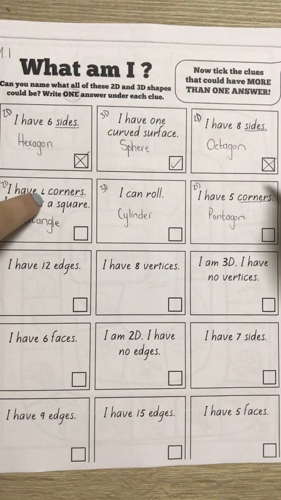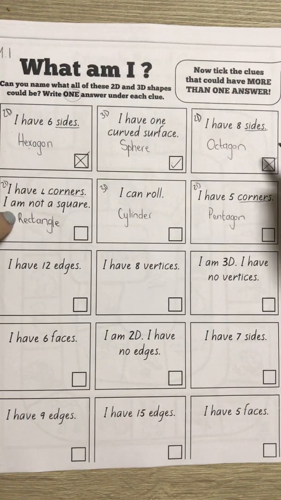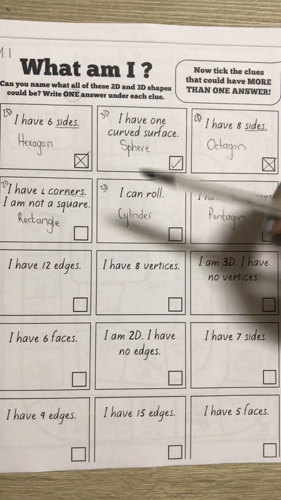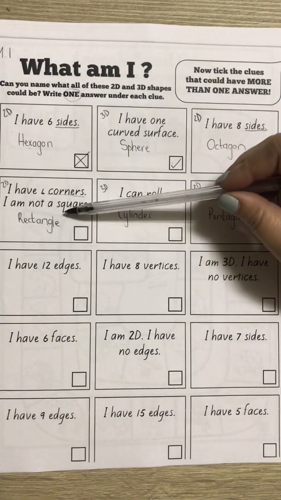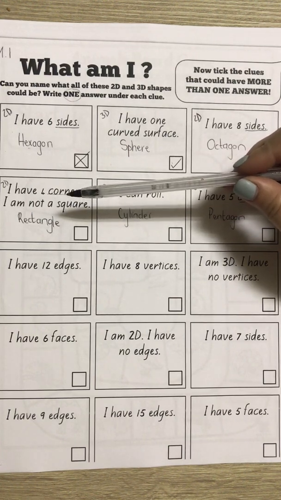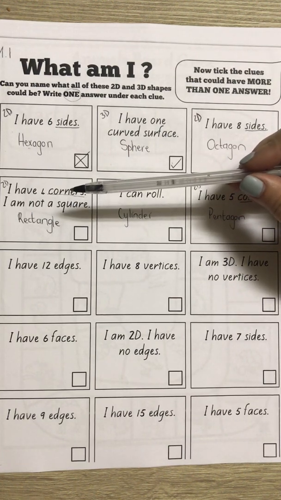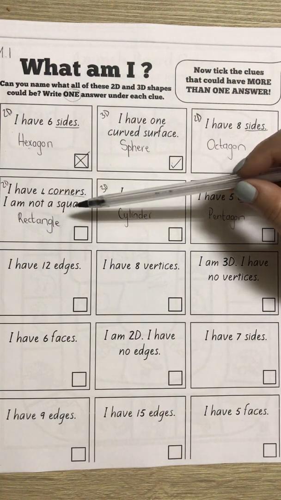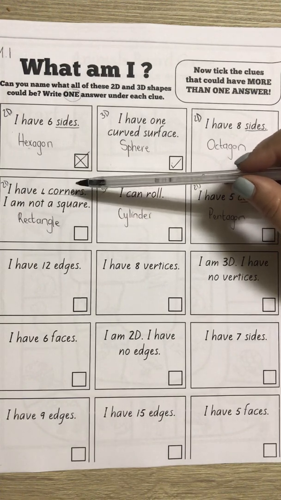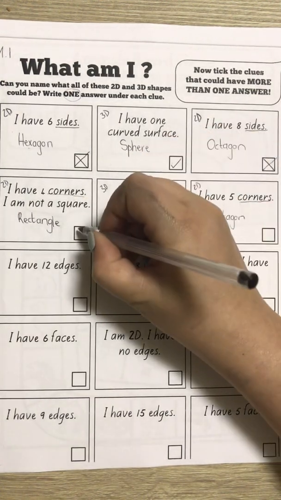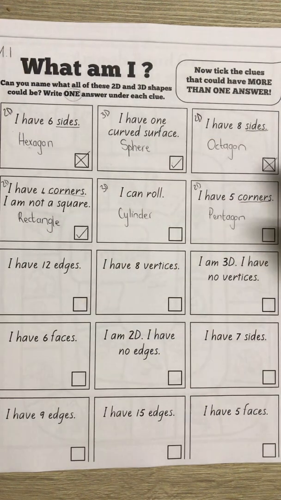Good. I have 4 corners, I'm not a square. Is there another 2D shape with 4 corners that is not a square besides a rectangle? Well, yes. Trapezium, parallelogram, rhombus, a kite or a diamond, whatever you want to call that one. There are actually a bunch of other 2D shapes with 4 corners that are not squares. So I'm going to tick it yes. Yes, it is possible to have another 2D shape with 4 corners. Depends on what it looks like.